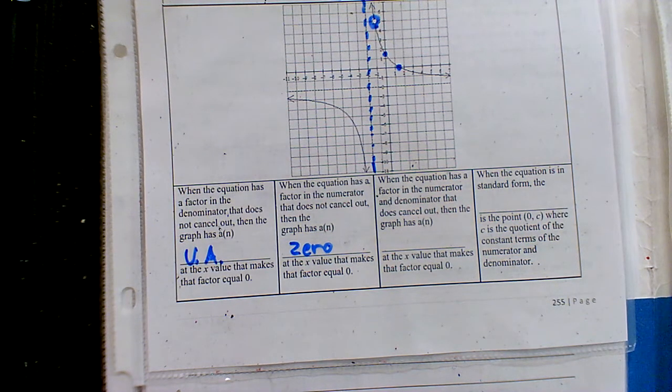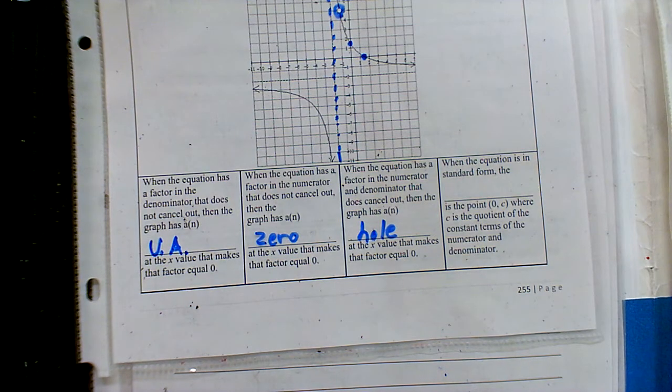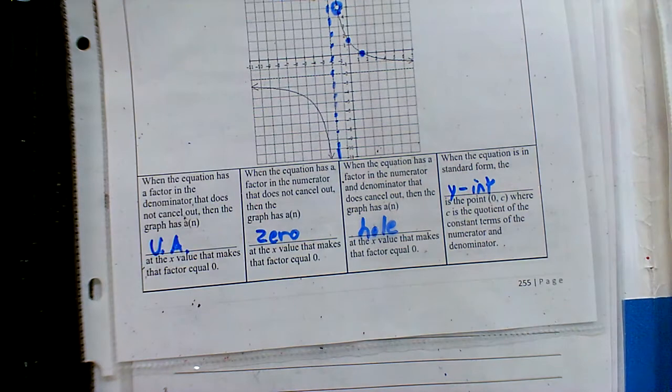When the equation has a factor in the numerator and denominator that does cancel out, the graph has a hole. And when the equation is in standard form, the y-intercept is the point (0, c), where c is the quotient of the constant terms. So that is all of a review of what we covered last week, Monday and Tuesday, and then the week before that. Any questions moving forward?